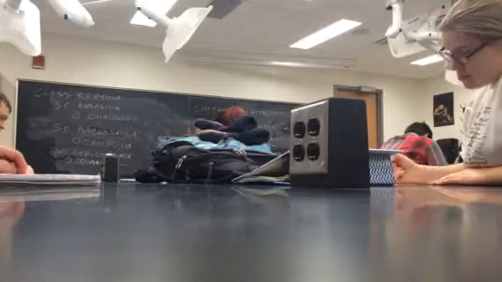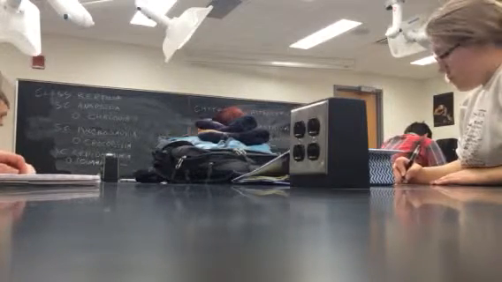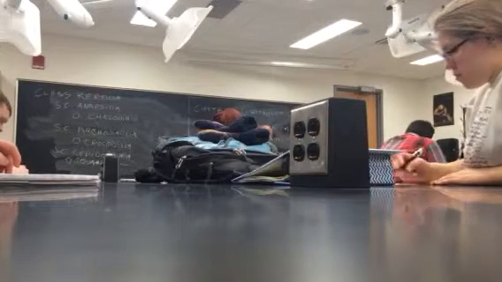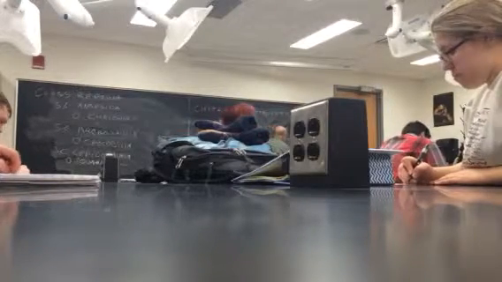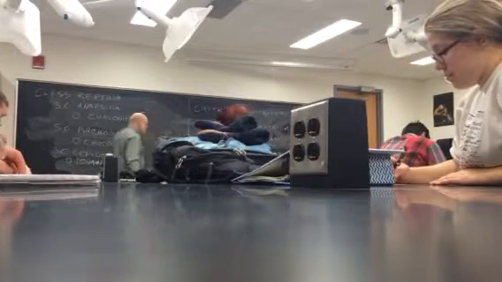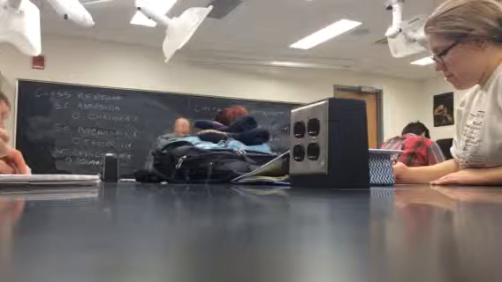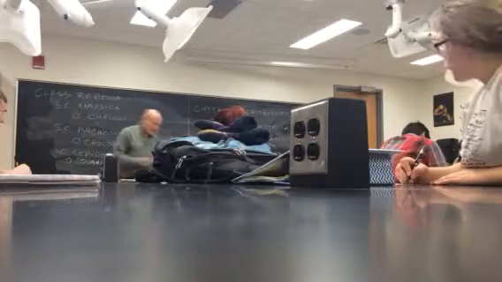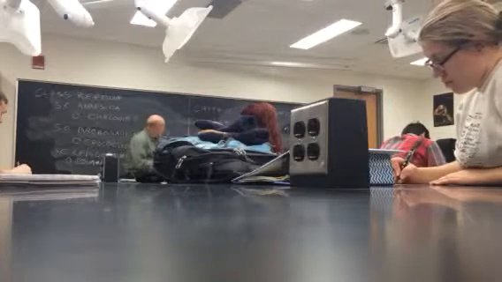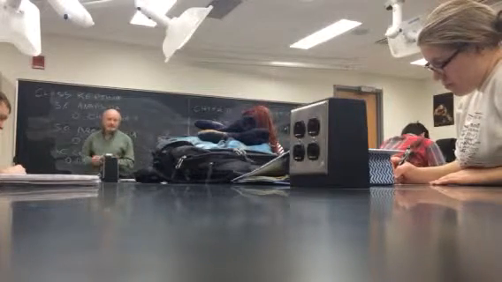Suborder Sphenodontia has the animal called Sphenodon, that's the genus. Common name is the Tuatara. Lacertilia, this is going to be your lizards, and Ophidia are the snakes.